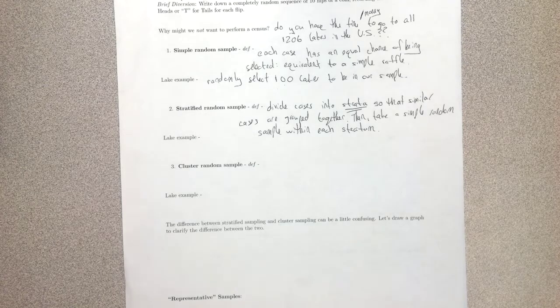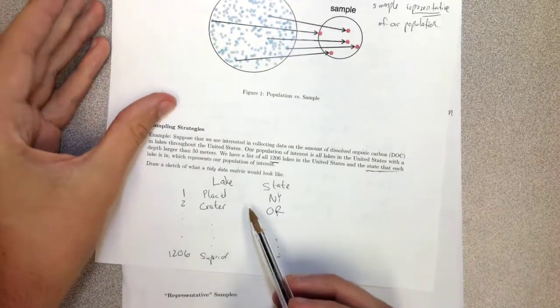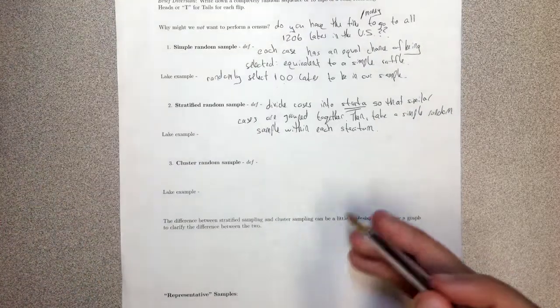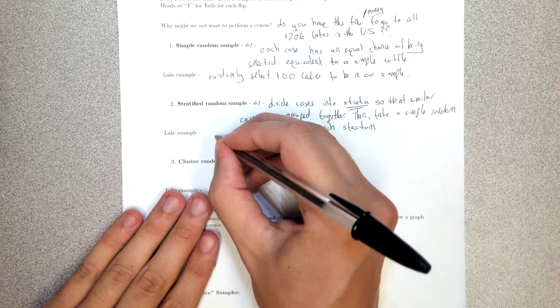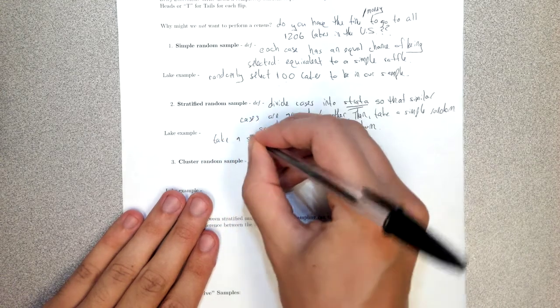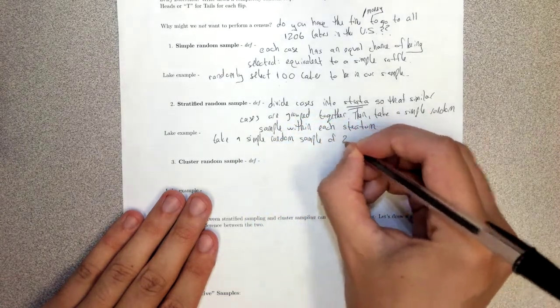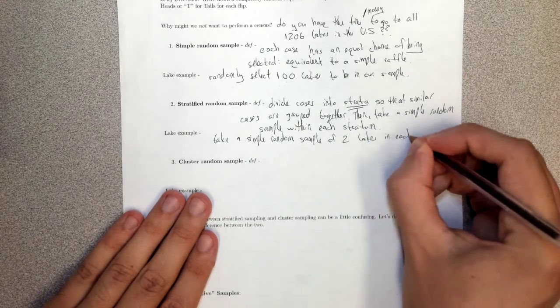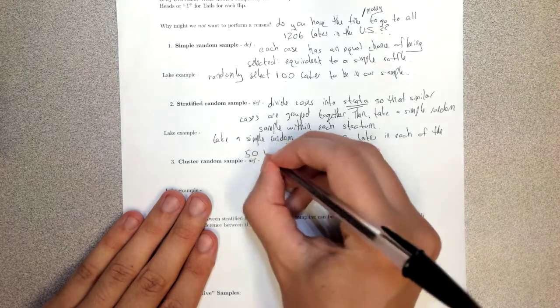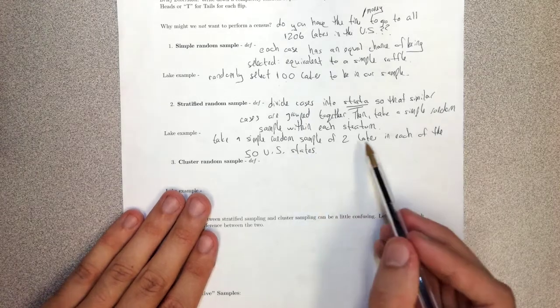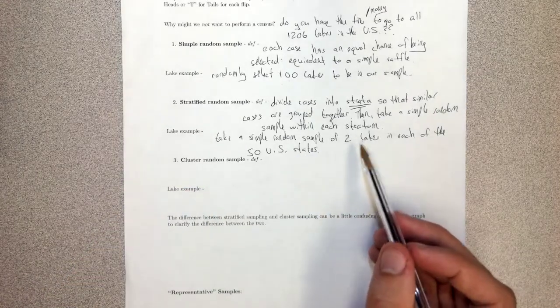This is easiest to see just with an example. If you go back to our data matrix, you'll see that we also have the state that each lake is in. So one way that you could think about taking a stratified random sample is to take a simple random sample of 2 lakes in each of the 50 states. So in each of the 50 US states. That's going to give you 100 lakes, and you're guaranteed to get 2 lakes in each state.